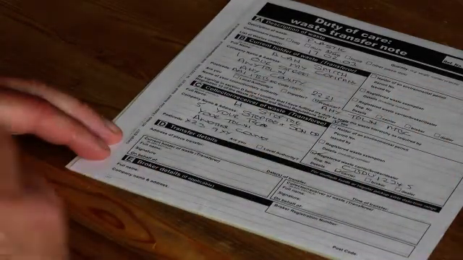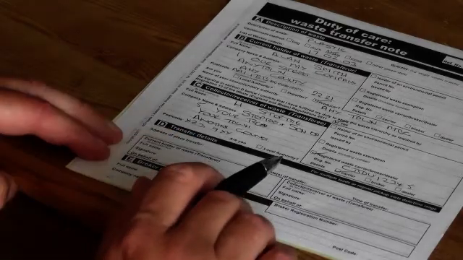Next are the transfer details, this is the address, the place of transfer.